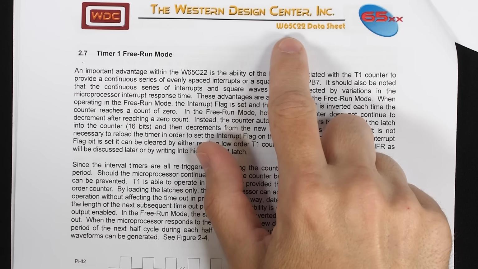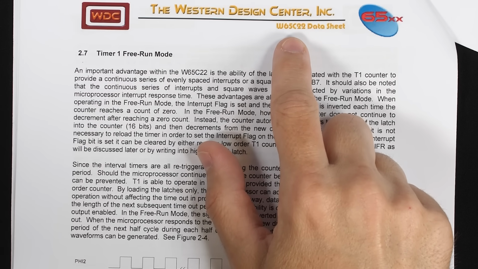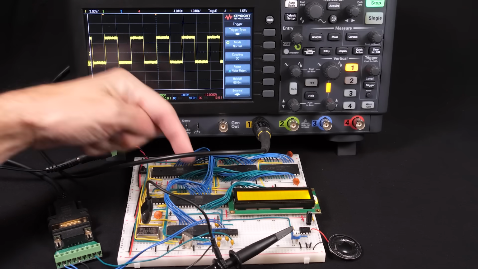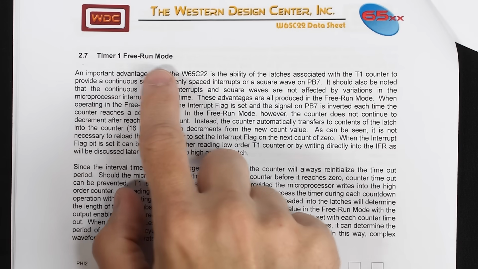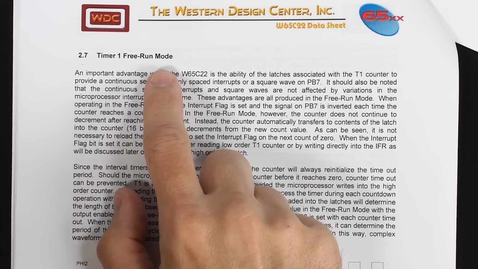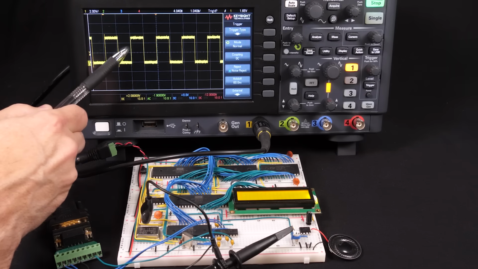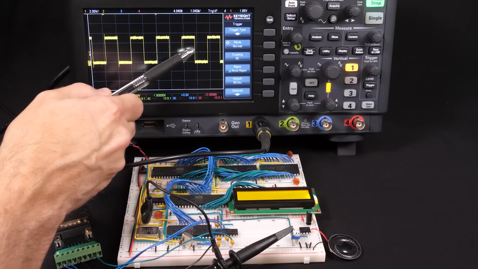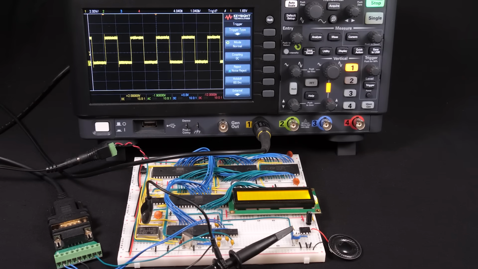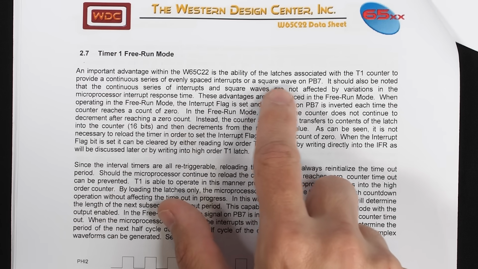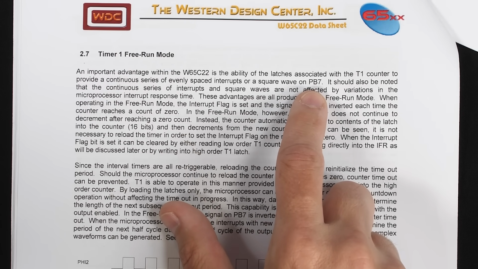If we look at the datasheet for the 6522 chip, which is this chip that's generating the square wave, we're running timer 1 in free run mode. And that has the effect of inverting the signal on PB7 with each counter timeout. So if we set the timer to time out at double the frequency of the sound we want to produce and invert PB7 each time, it's going to generate a square wave at the frequency we want.